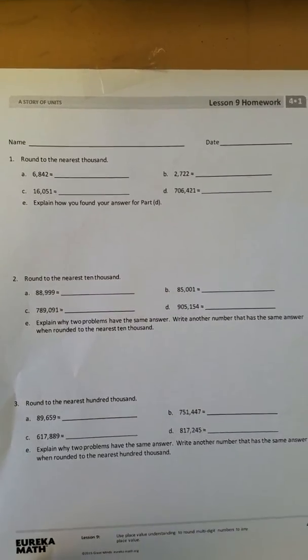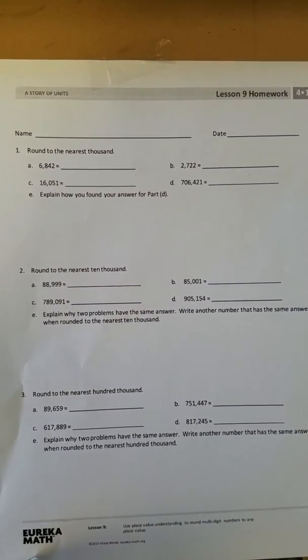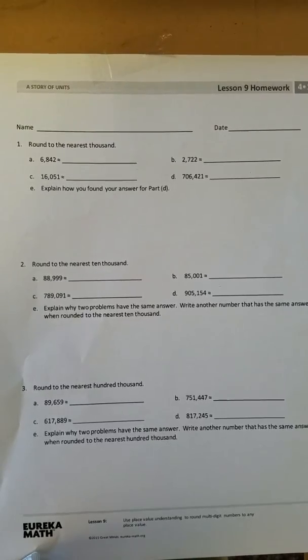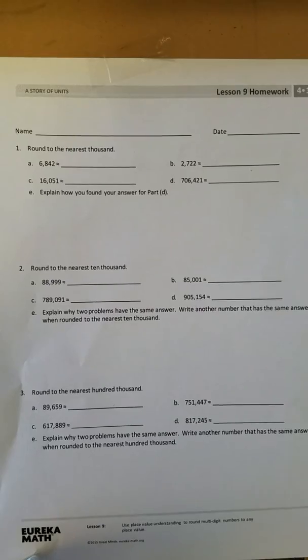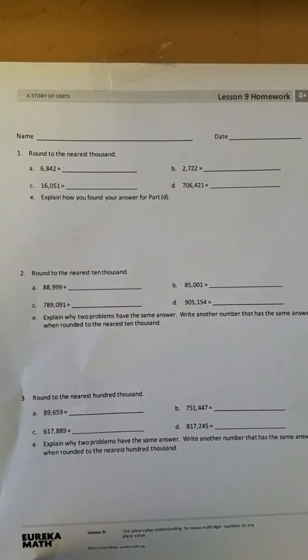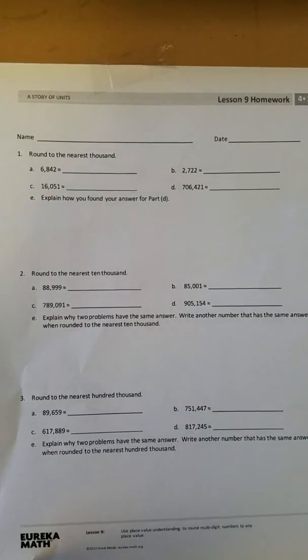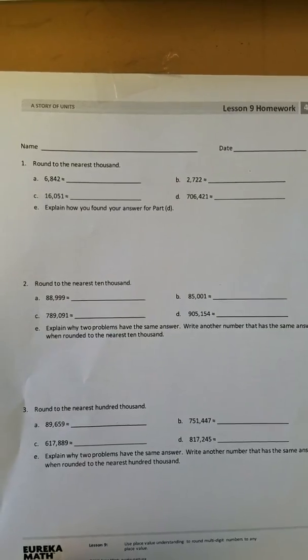So I know we had some questions today towards the end of the day, and I want to make sure that I walk through a couple of these with you so that you know that you're on the right track. So I'm going to do one example from each section with you here, and then hopefully that will help give you a little bit of clarity.